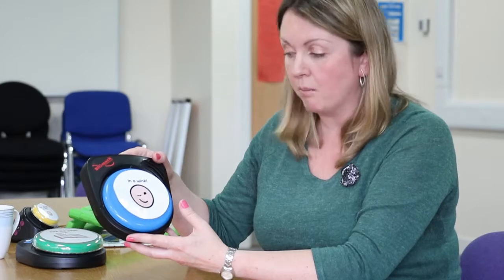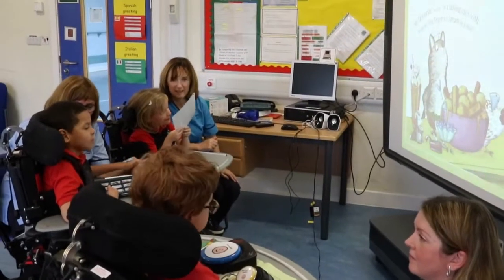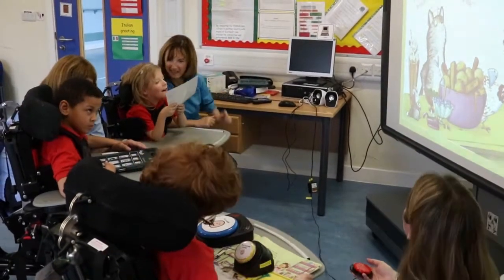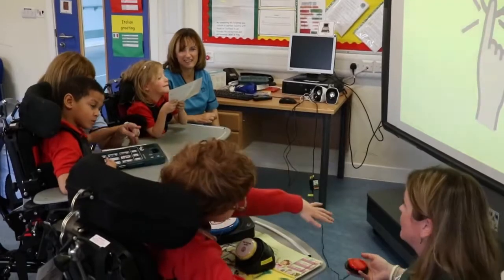Another example of how a single message device can be used, like a Big Mac, is to say a repetitive line within a story. So for example, in Gorilla Loves Vanilla, they can say, he rustled up cheesy ice cream in a wink. And again, the pupil can be prompted to join in with that repetitive line at the appropriate time in the story. Cheesy ice cream in a wink. Well done. That sounds yucky. You're right, it does sound yucky.